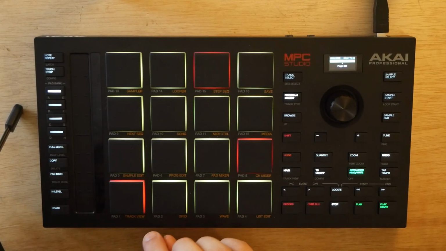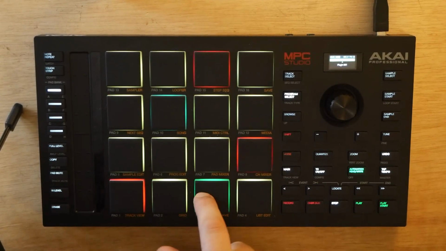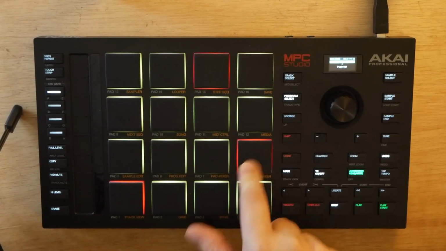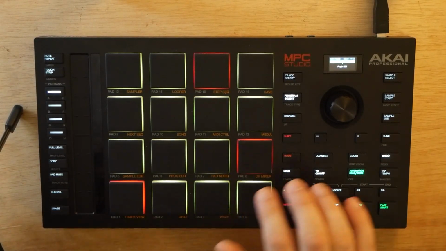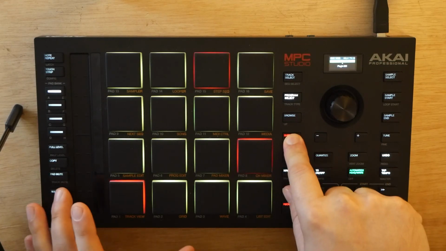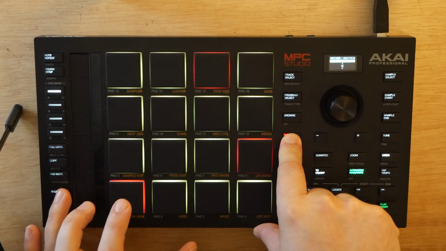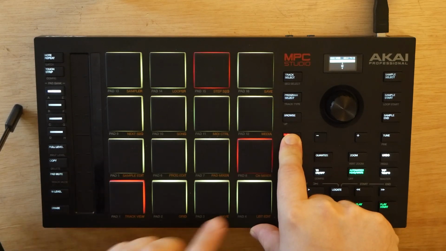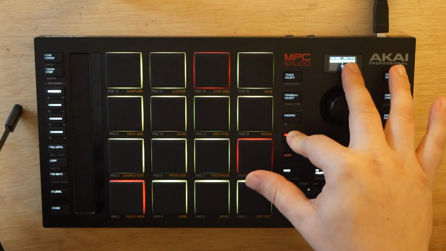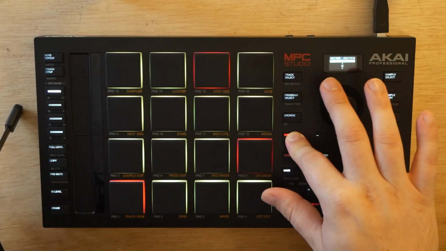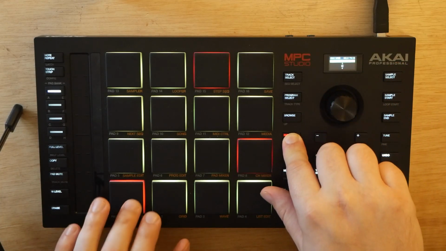And by default, they should be set up to a major scale. If we want to change what the pads are set up to play, we can simply hold Shift and press 16 levels. This will bring us to the pad perform section here. We can keep pressing 16 levels while holding Shift to get to the root note section where we can change what this bottom pad represents here.